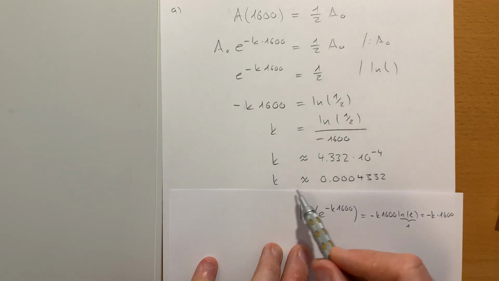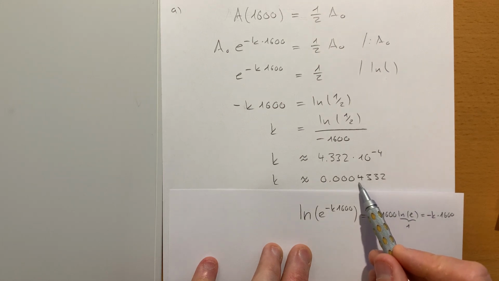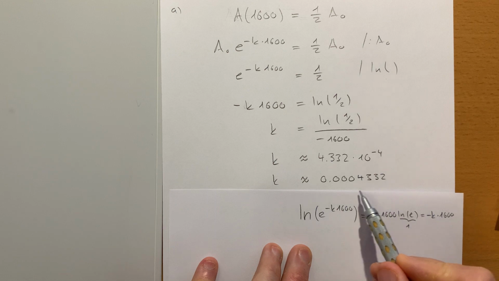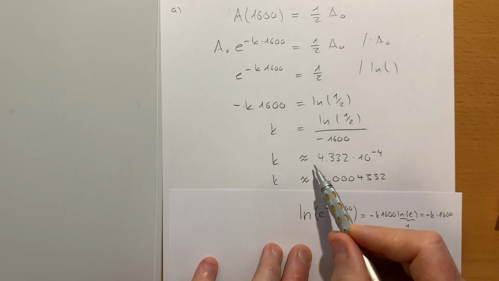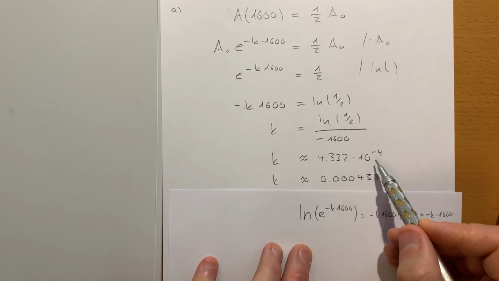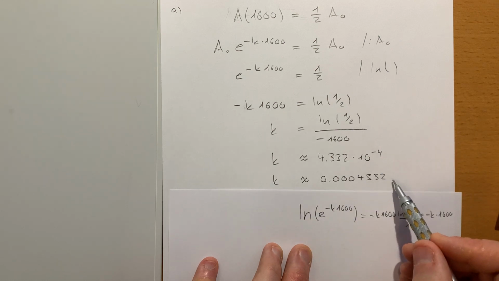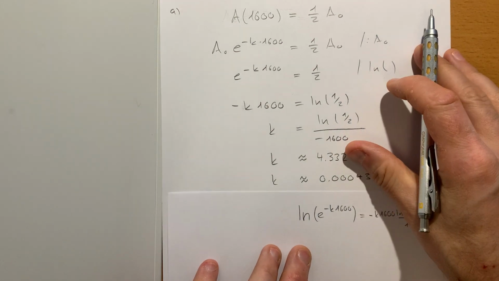So we had to work it out to 4 significant figures, and these are the 4 significant figures. So this is the value. Either you write it like this or like this. Oftentimes this is the preferred way to write it for scientists. But well, in this case, it's easy to write it like this too.